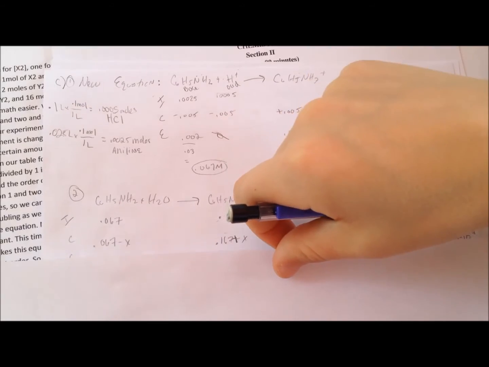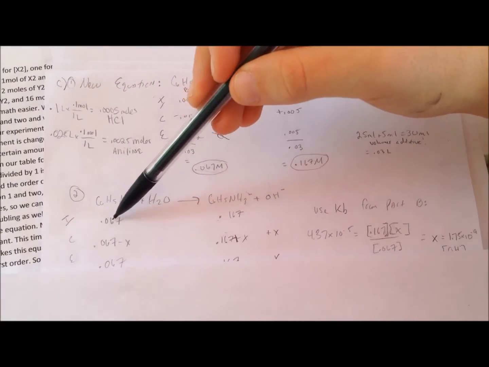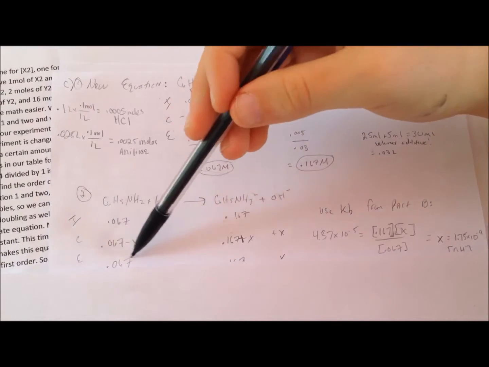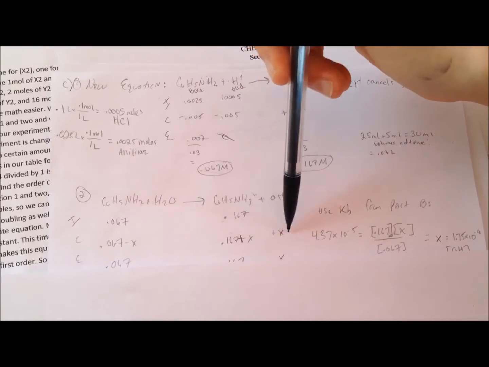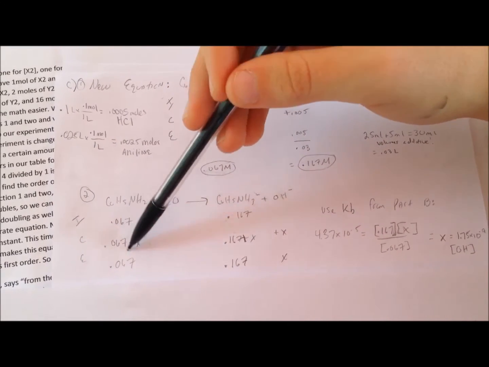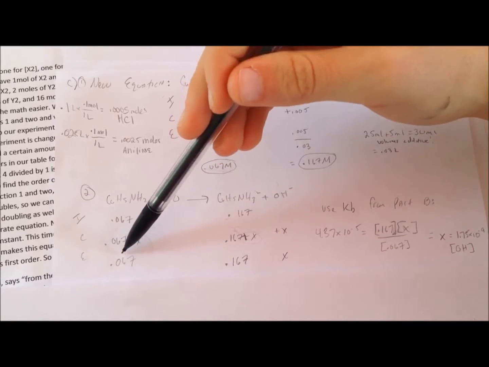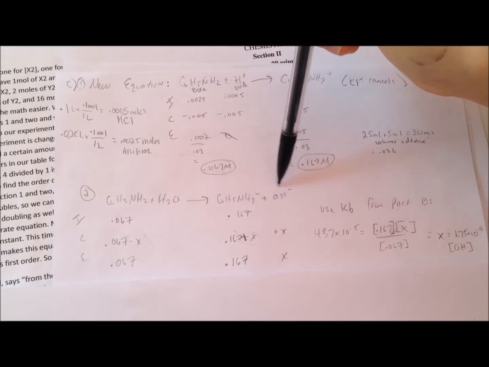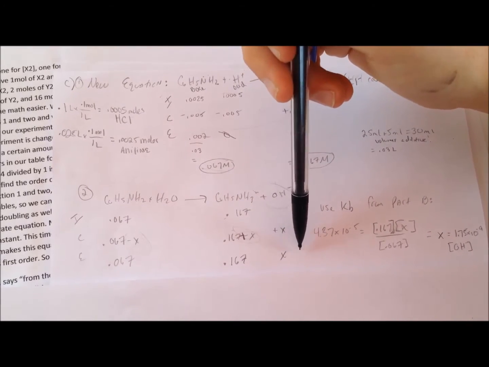And now we set up an ICE chart. Using our calculated answers from above, we plug in initially 0.067 and 0.167. We minus x on the left side and add x on the product side. Because x is so small, we ignore it in the overall equation. So we're left with 0.067 at equilibrium, 0.167, and we don't know our hydroxide content, so that's x.